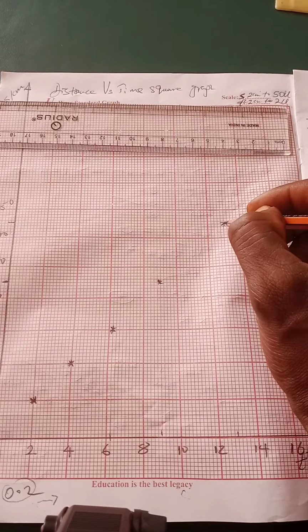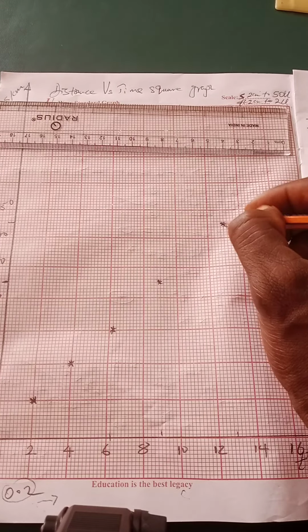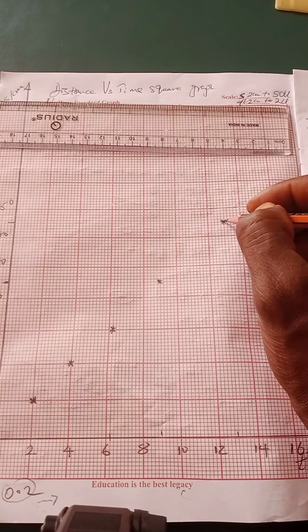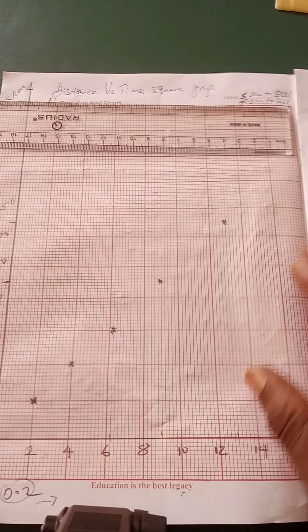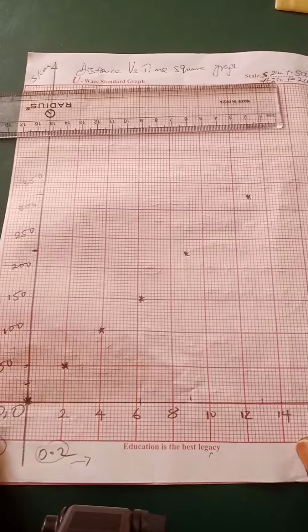This is the point. Sorry about that. My camera was about to fall. I had to pick it up. Sorry. I'll just concentrate on the content.